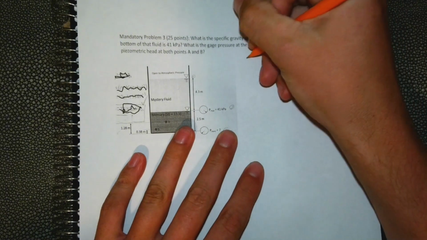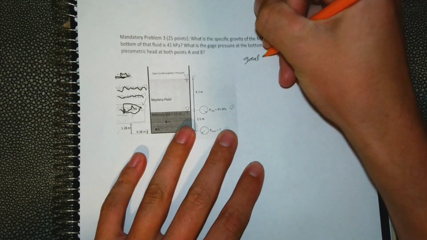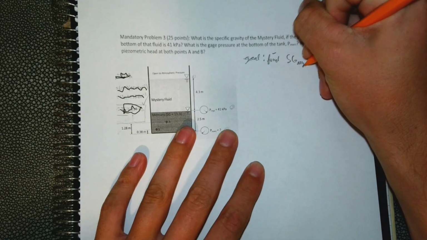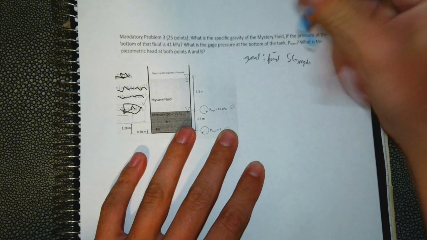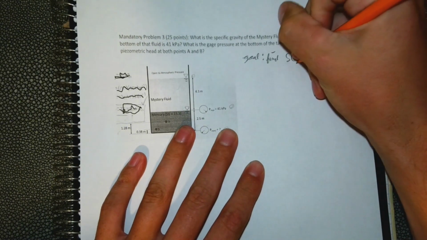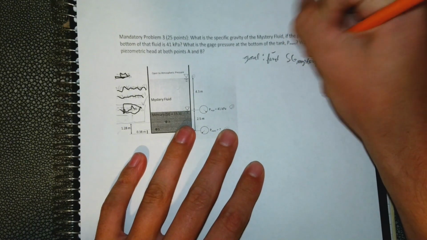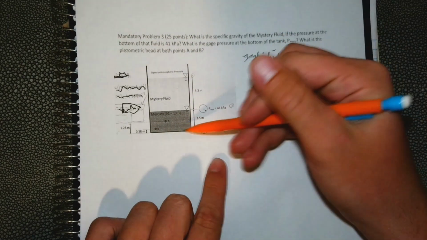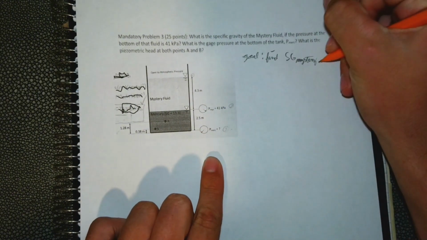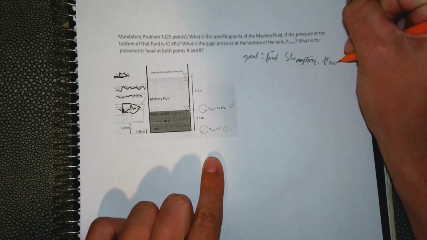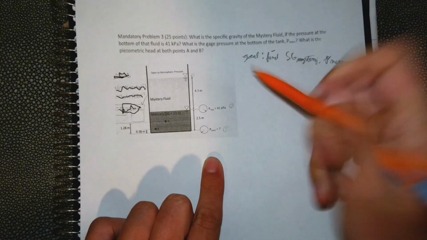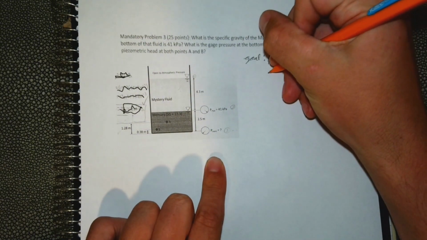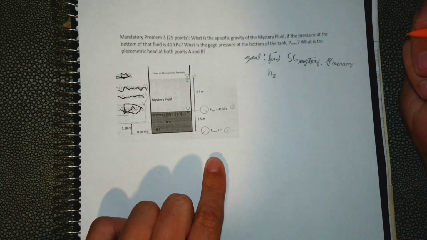so let's do this. The goal is to find the specific gravity of the mystery fluid. And then it says to find the pressure at the bottom of the tank. Mercury. And then it says to find the piezometric head. Piezometric head, it's gonna be that. That's what it looks like.